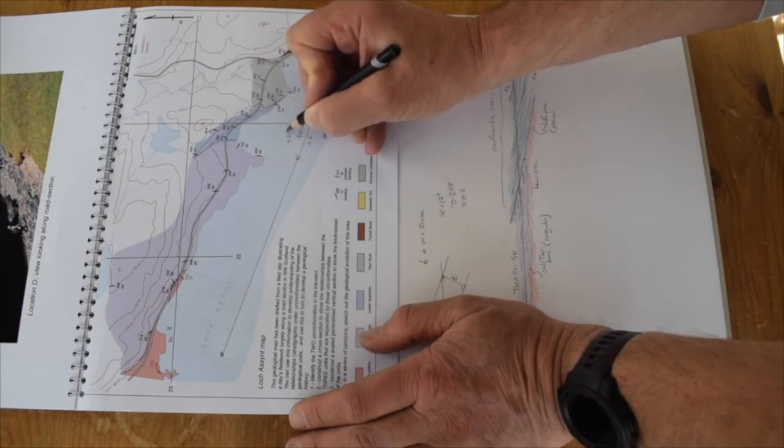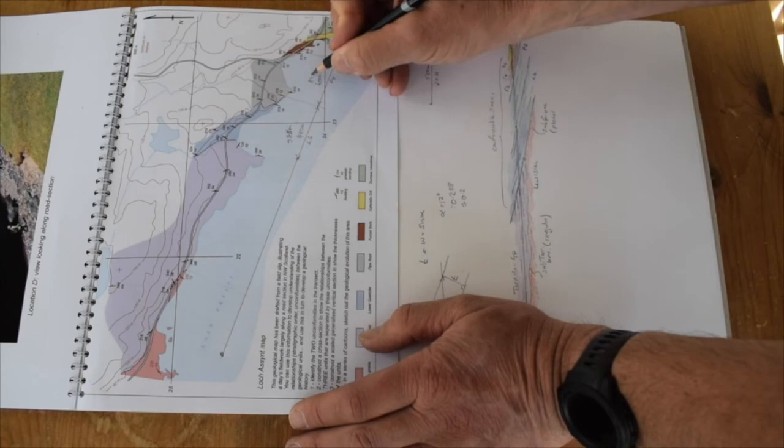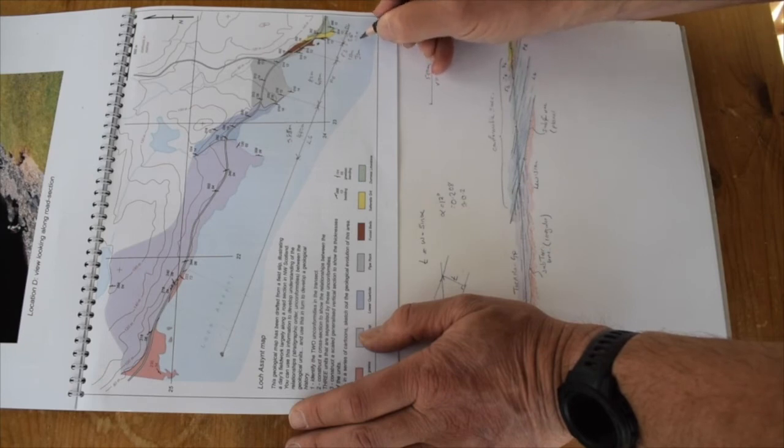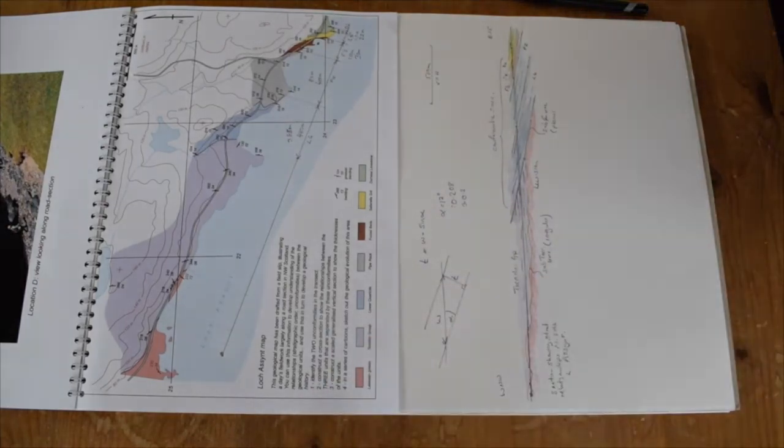So a fifth of that is 85 meters. This value here will be 80 meters. That'll be 30 meters, and this will be 22 meters. So now we can take these values and draw a generalized vertical section.